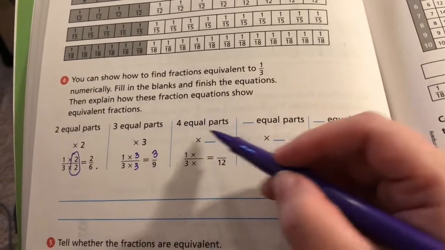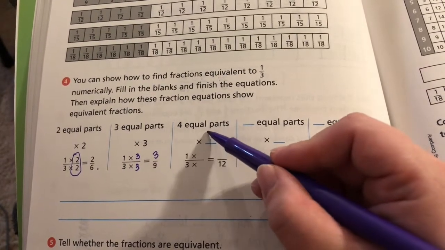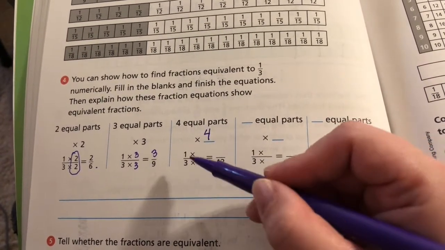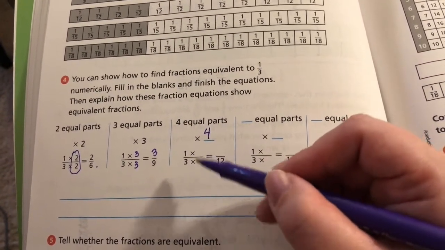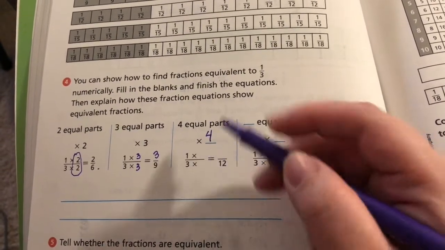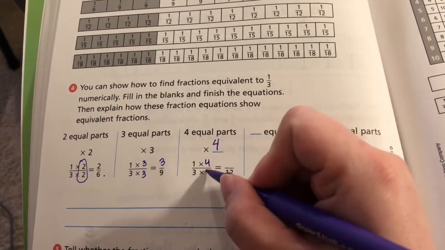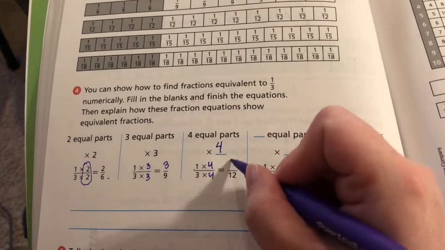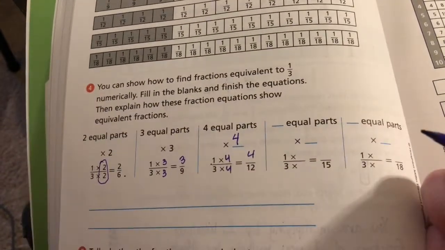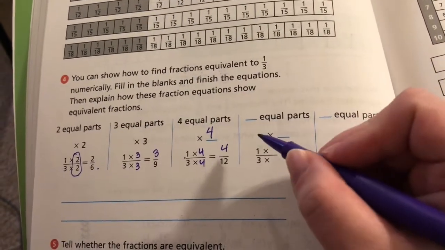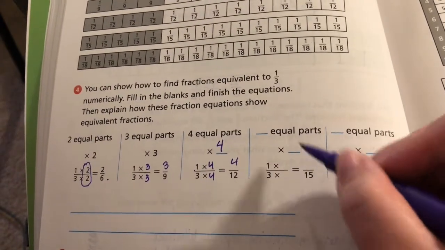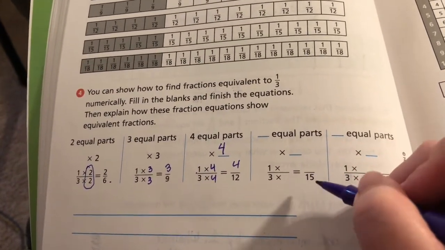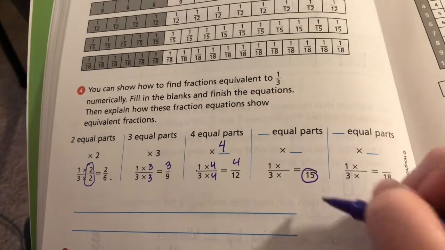4 equal parts. That means we're going to multiply by 4. 1/3 times 1 with a 4 in the fraction would be 4/4. 1 times 4 is 4. 3 times 4 is 12. Now this is where we get to create our own, but be careful because it's already given us part of the fraction down here.